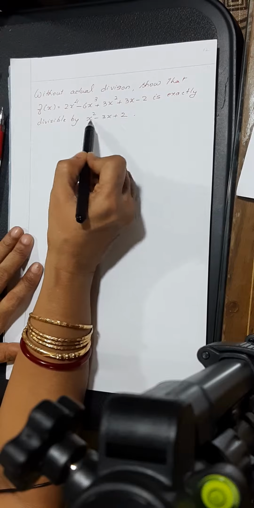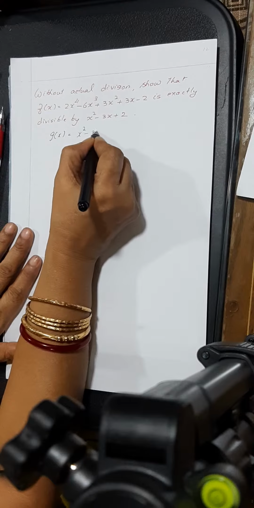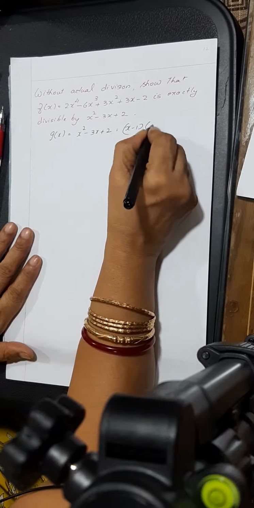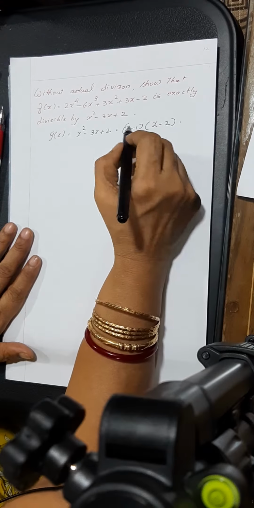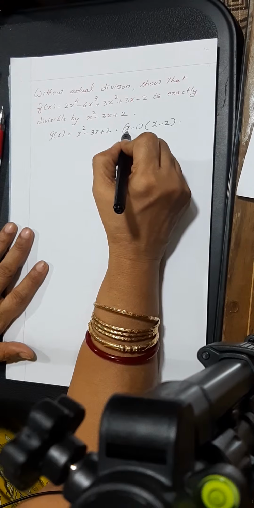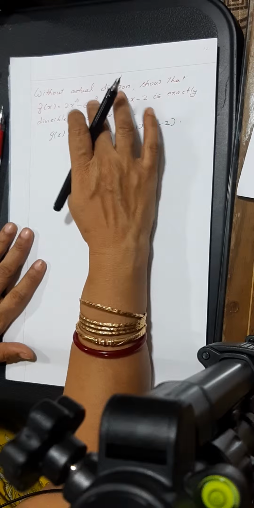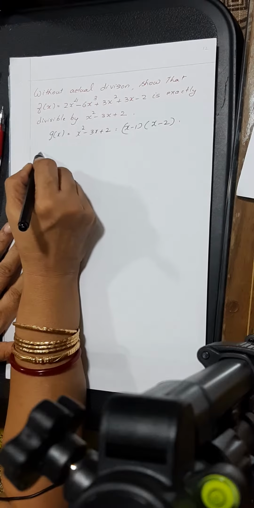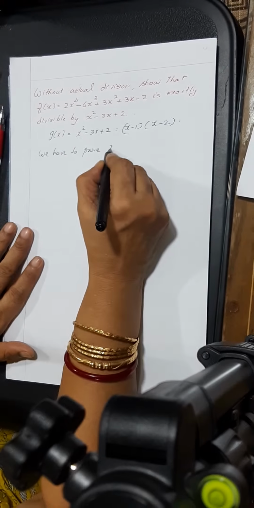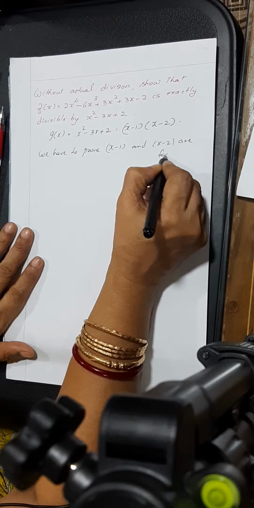Let us try to factorize this first. So g of x is equal to x squared minus 3x plus 2. So let's factorize this. We get x minus 1 into x minus 2. So x minus 1 and x minus 2 are the factors of this. If we are able to prove f of 1 and f of 2 are 0, then you can say this is a factor of this. So we will find out. So we have to prove x minus 1 and x minus 2 are factors.